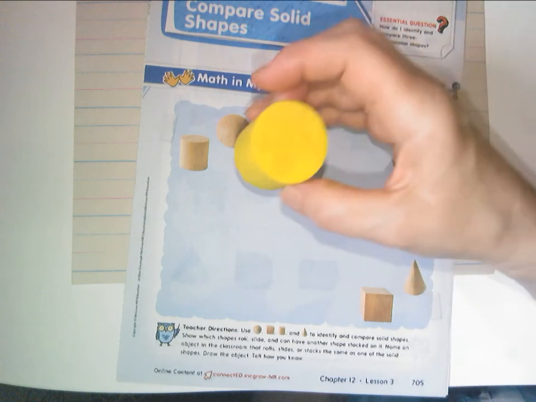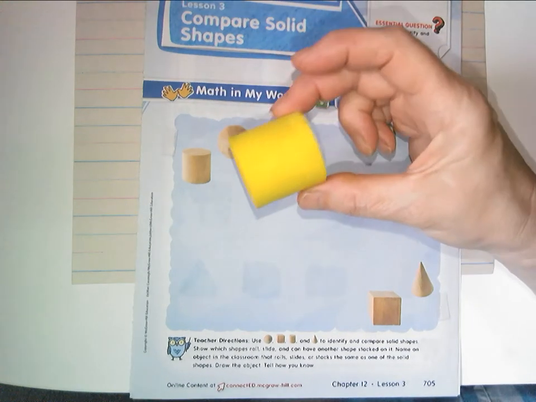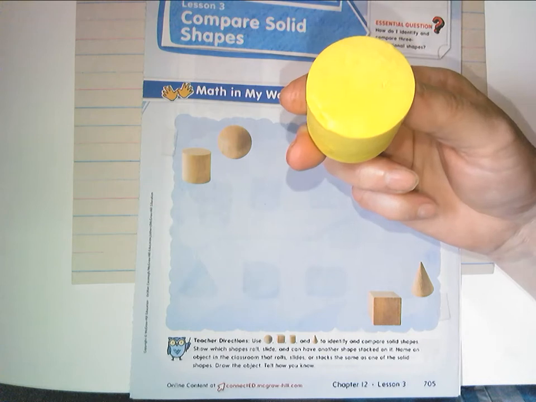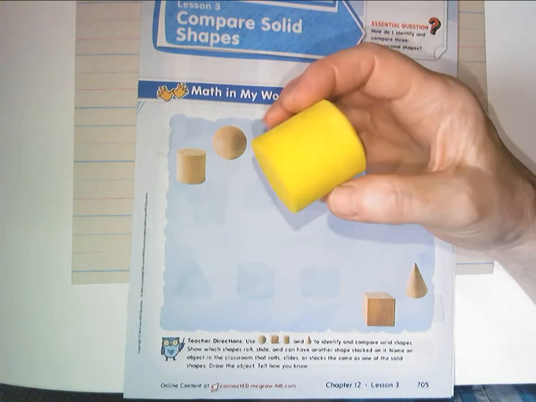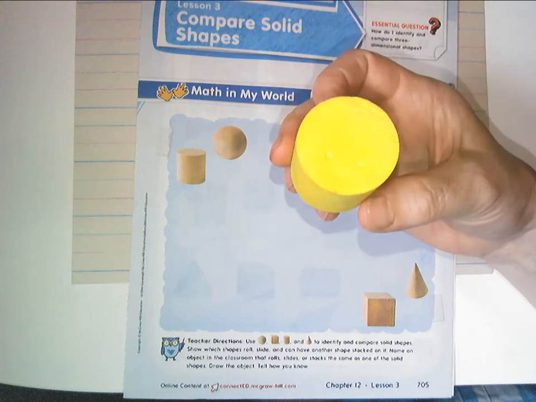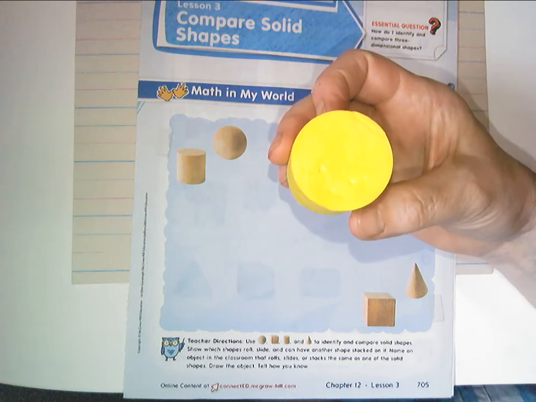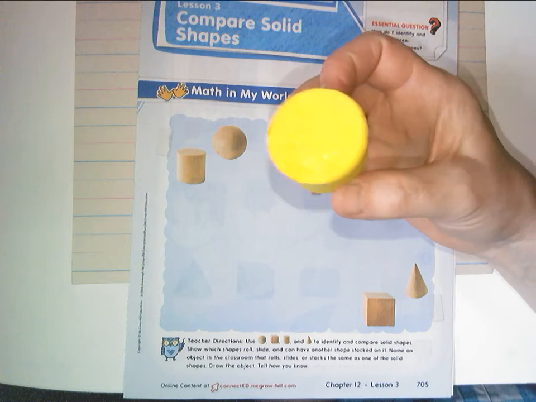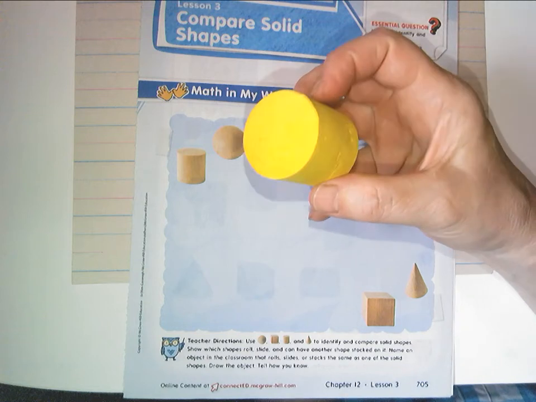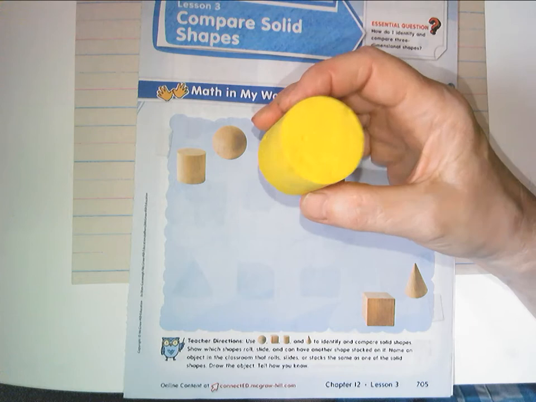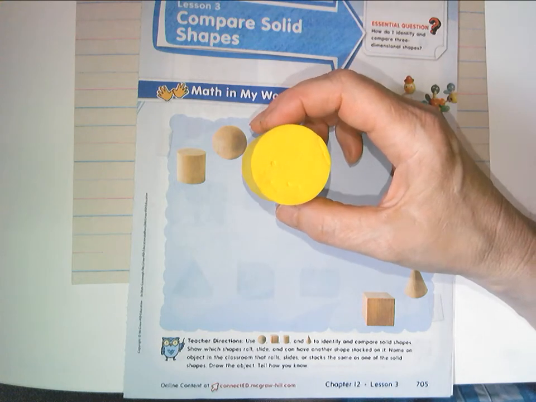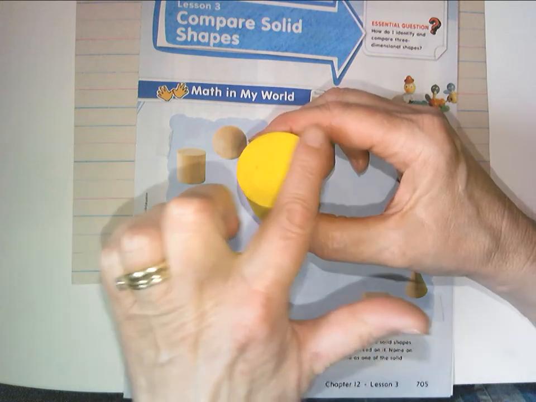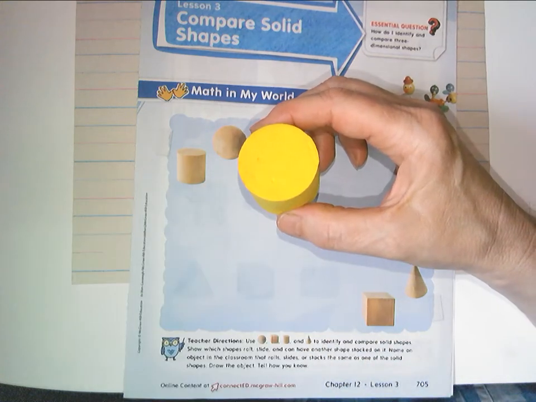Let's look at this shape. What is this? It's a cylinder, isn't it? Do you think a cylinder can slide? Yes or no? If you said yes, you are correct. Why do you think a cylinder can slide? Do you remember what it has to have in order to slide? It has to have a flat surface.